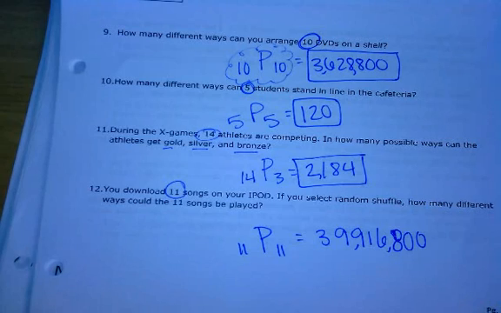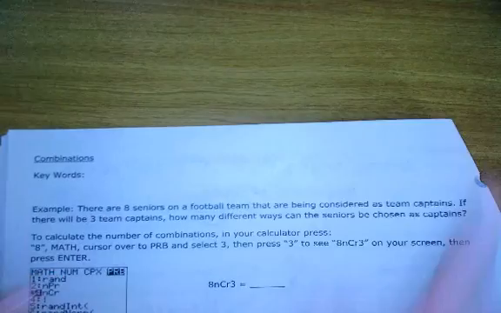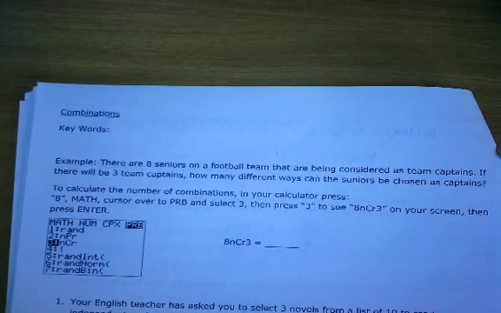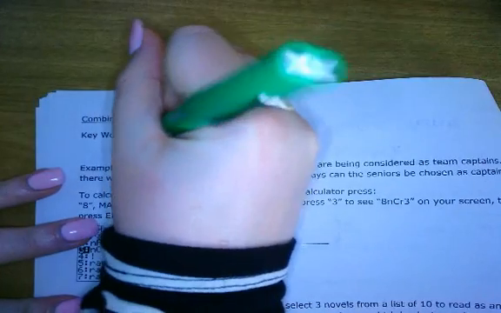Now we're going to do the combinations practice, and we're going to start with keywords. So keywords for combinations: group is the main one that I would look for, and probably committee. We do a lot of committee problems. Remember, those basically mean the same thing.